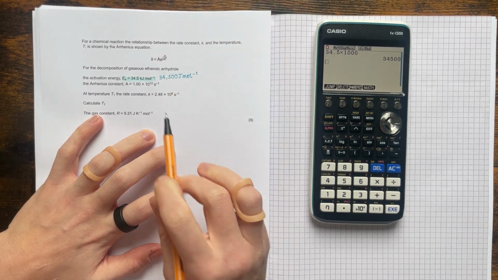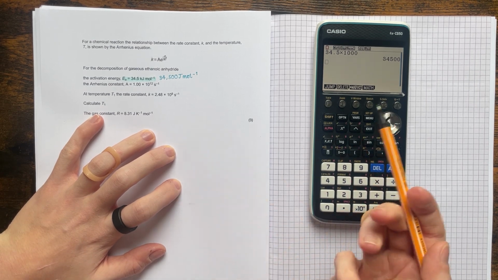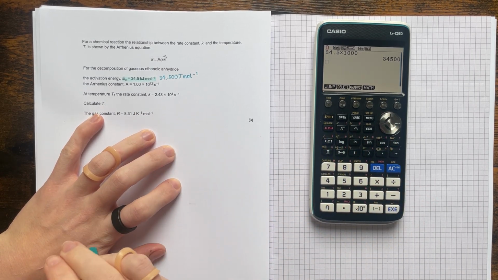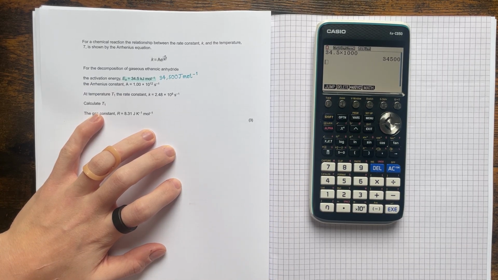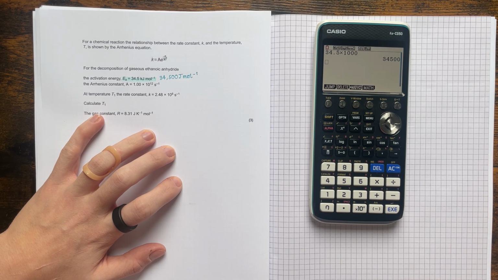And it's really interesting because if they ask you to work out activation energy, they'll ask you to convert your answer into kilojoules per mole. Obviously, if we need to use the activation energy, they're going to give you it in kilojoules per mole. So it's usual that we have to convert activation energy in some form.